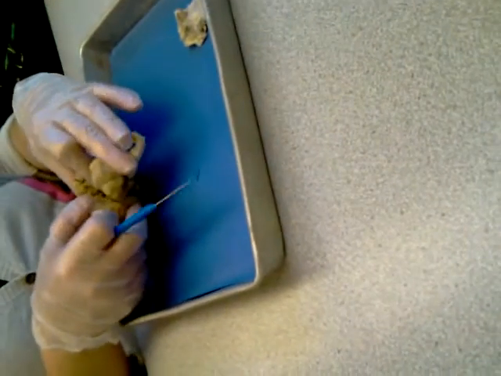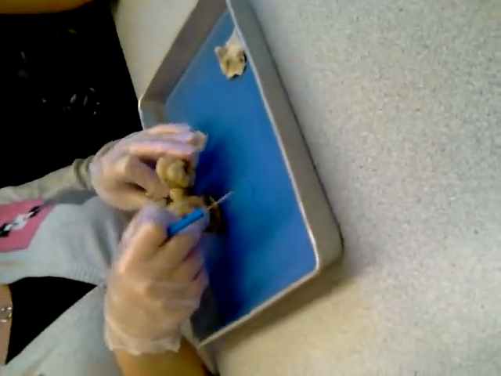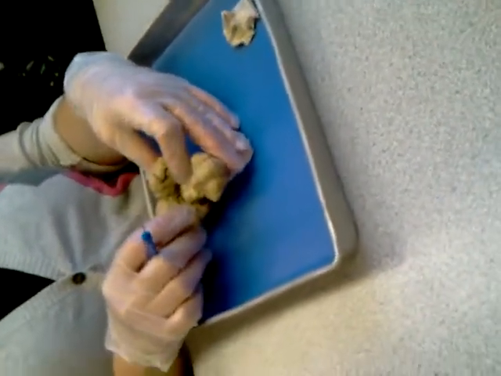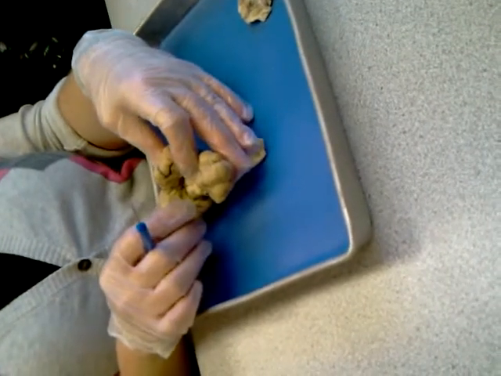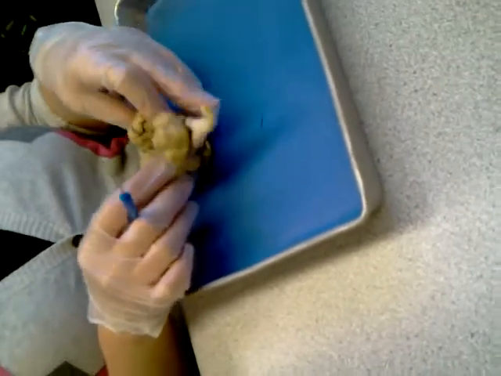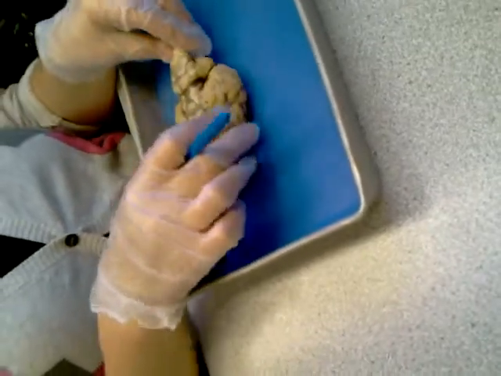And then there is, let me see if I can get to it. There's that little gland. Belinda, can you even see me? It's your brain. Okay. There's that little gland right above the 2 superior colliculi. What is that? Pineal gland. Very good.